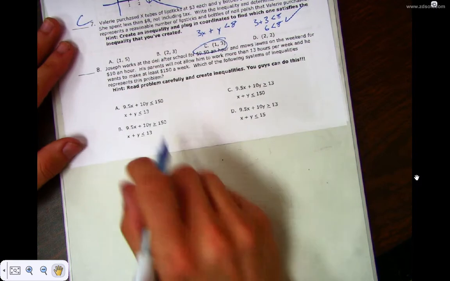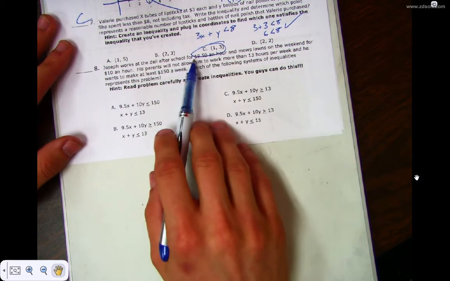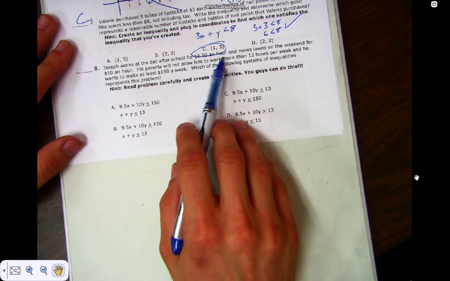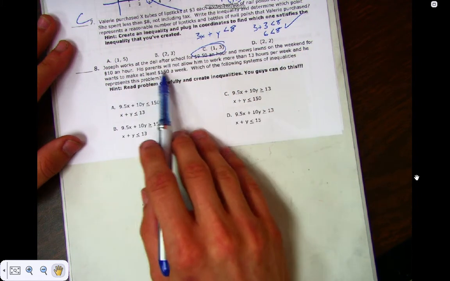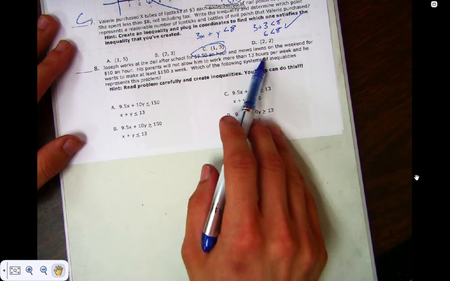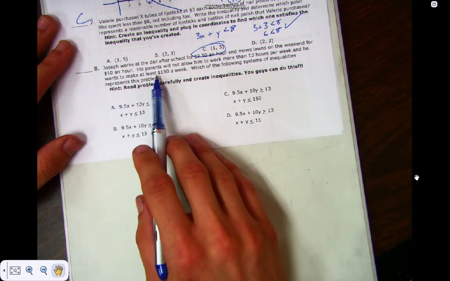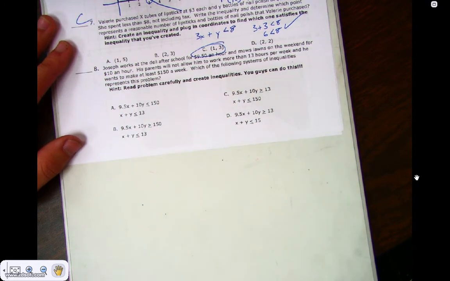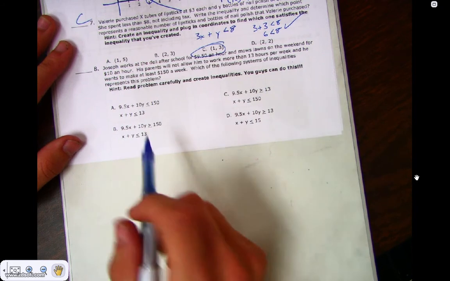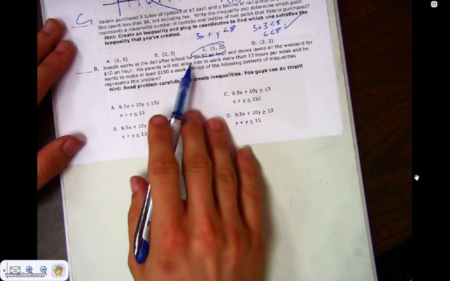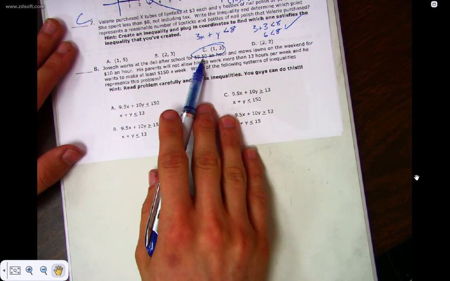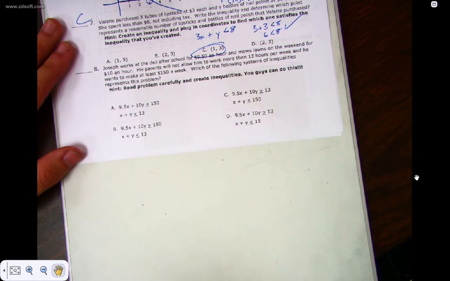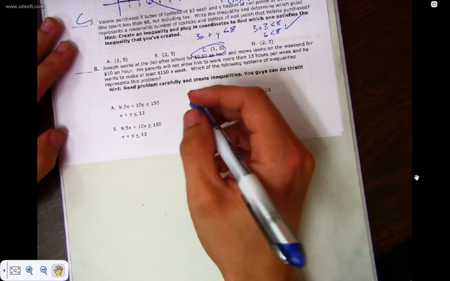Let's look down here. Joseph works at a deli after school for $9.50 an hour and mows lawns on the weekend for $10 an hour. His parents will not allow him to work more than 13 hours per week, and he wants to make at least $150 a week. Which of the following systems of inequalities represents this problem? All right, so we don't know how many hours he works at the deli after school, and we don't know how many hours he works mowing lawns. So let's go ahead and use x and y to represent that.